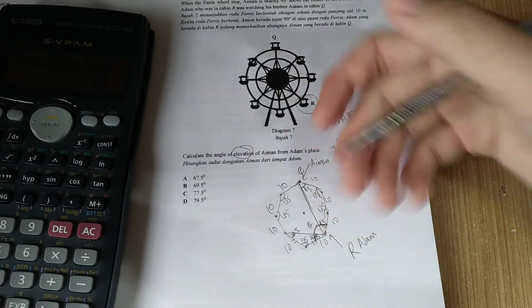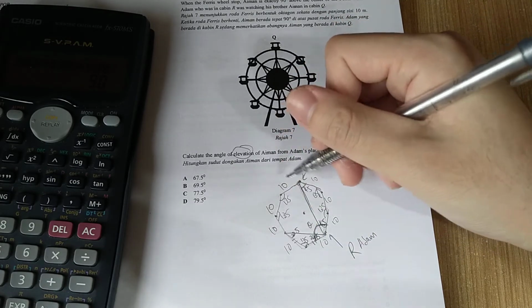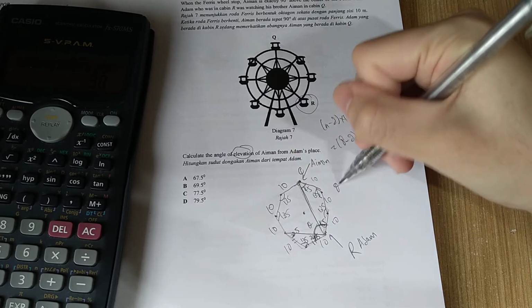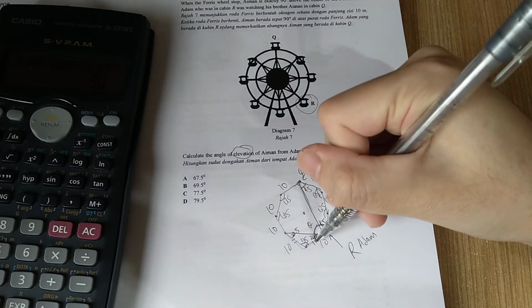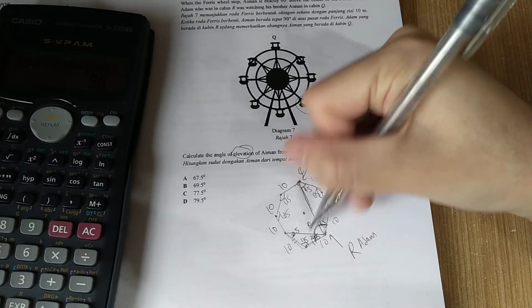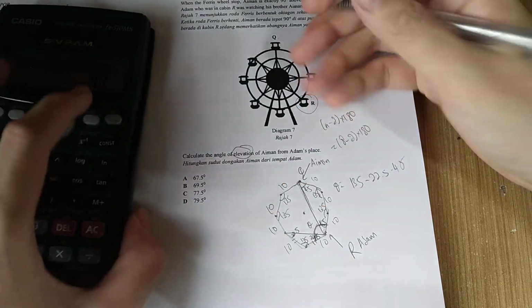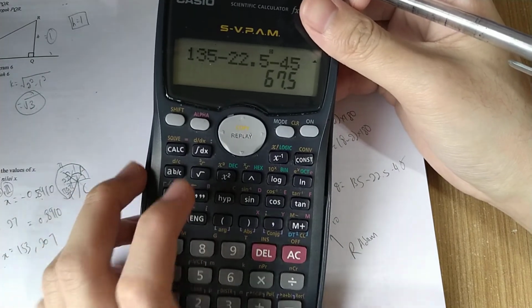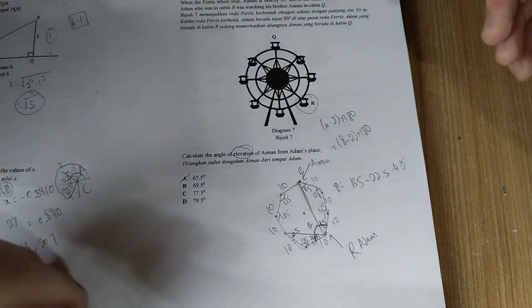So when you cut it like this, the angle here and the angle here should be the same. And now I can find theta. I just take 135 minus 22.5 minus 45, because the whole thing is 135. So 135 minus 22.5 minus 45, you should get 67.5. The answer is A.